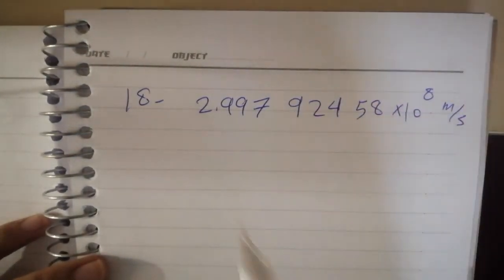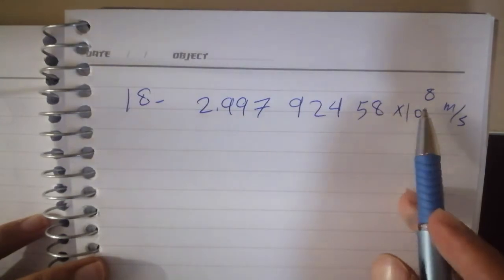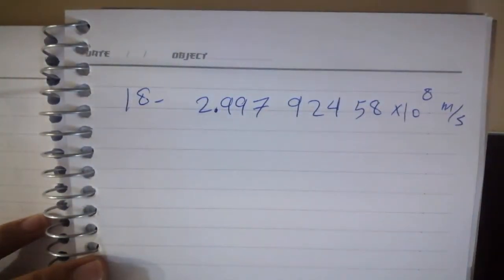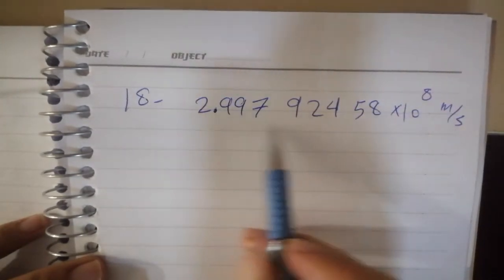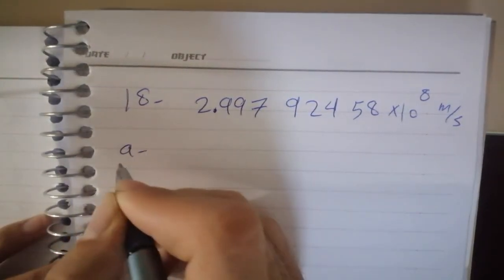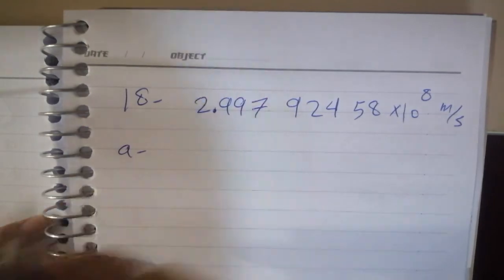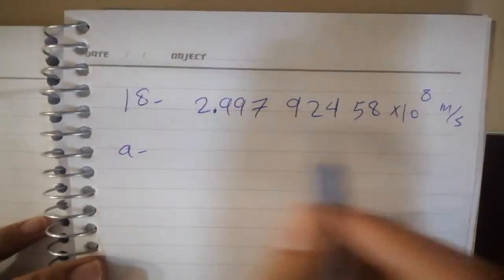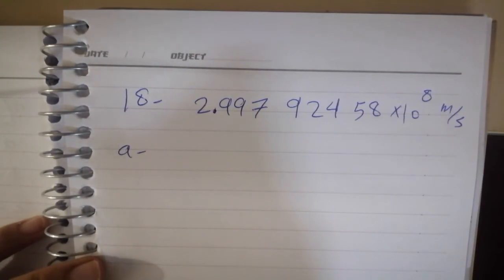All right, so 2 multiplied by 10 to the power 8, that's a very big number. And these are all the precision of our measurement. Okay, let's see. It says first, A, what should you do? Express the speed of light in the following ways. First, with 3 significant figures. I only need 3 significant figures here.